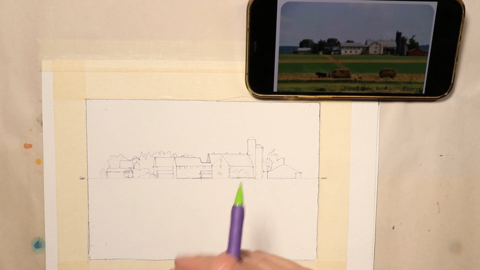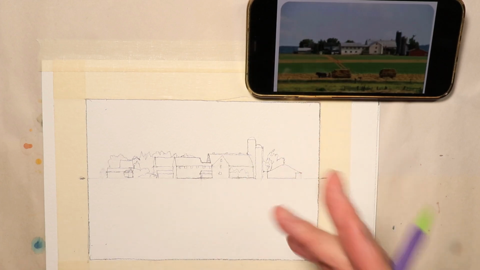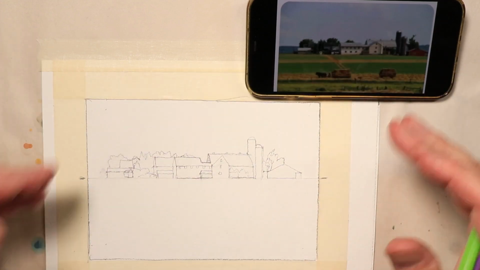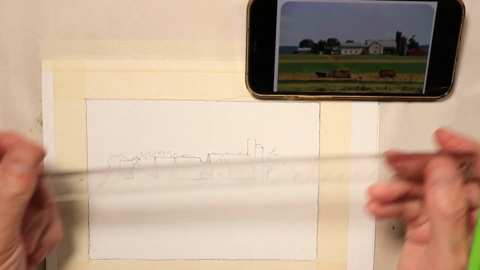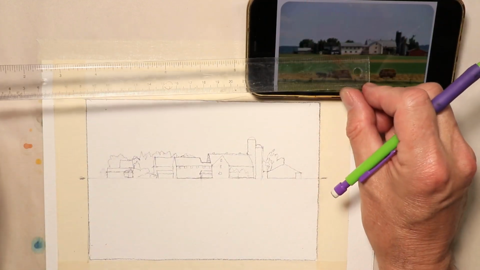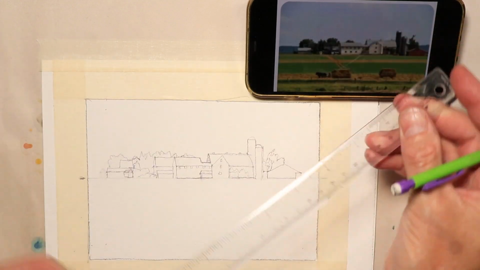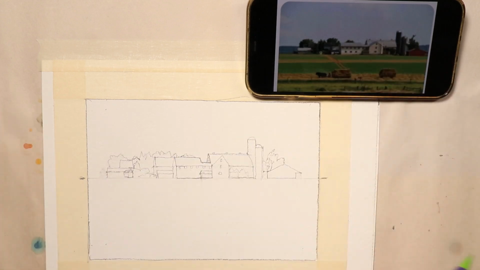So there's always that method or technique you can use of physically measuring something in a photograph. If it's on a screen that's the same size as the paper, then whatever the measurement is here, you make the same measurement here, and you just keep transferring the measurements, height and width of all the buildings and the roofs, and that'll get you the same result.